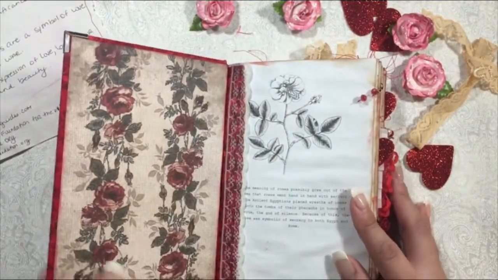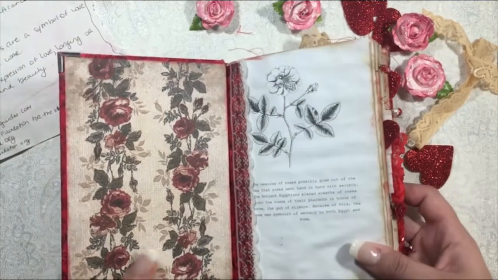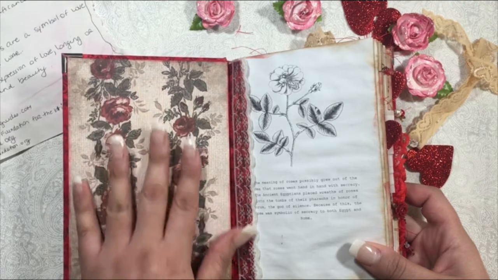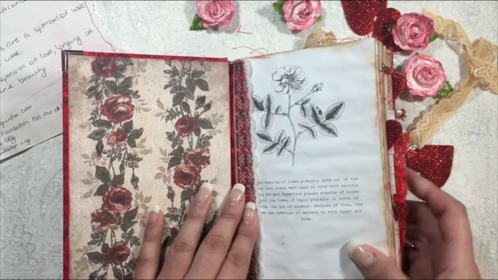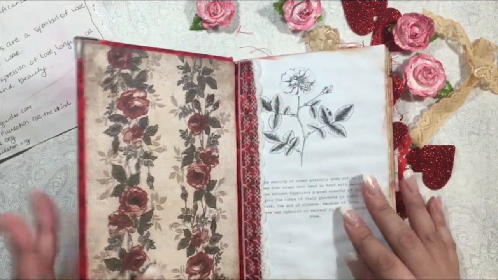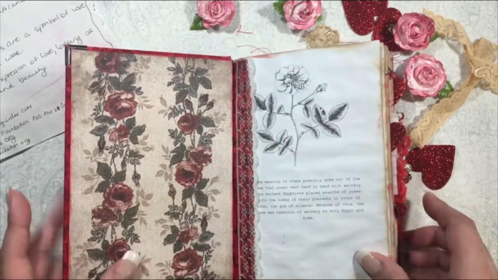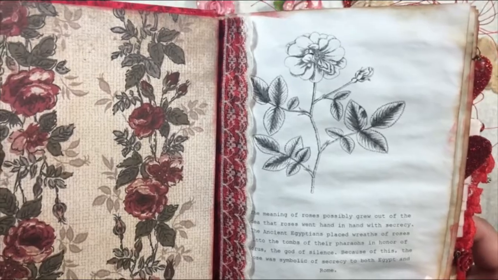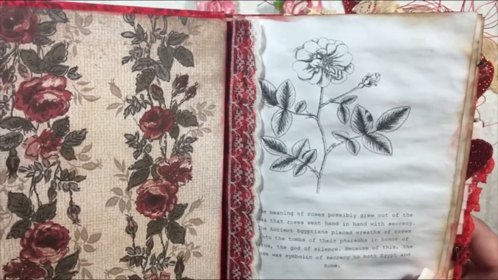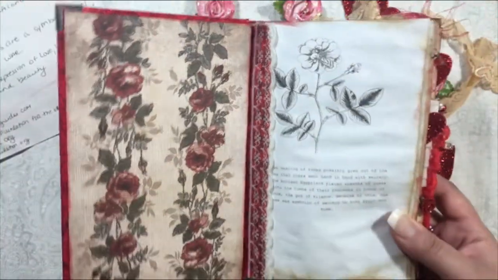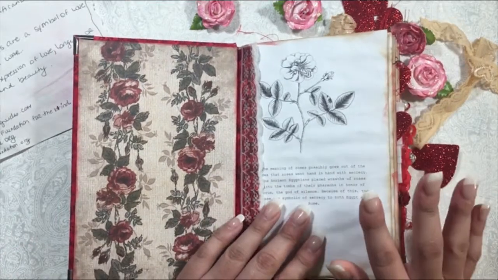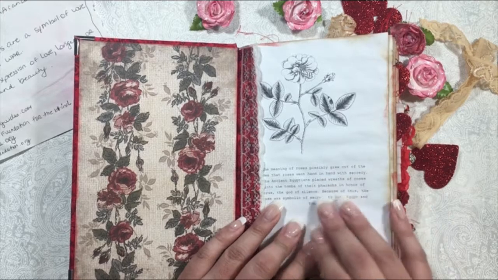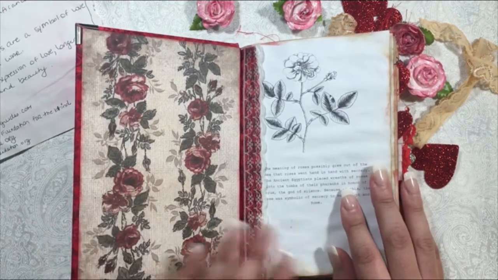Okay, so here I just used this Tim Holtz paper, and then on the first page, throughout this journal you'll see images from Graphics Fairy. All the information and anything I used, I will just link it in the description box below. That way you know where I got all the information from.